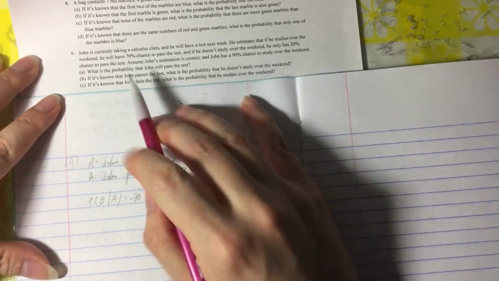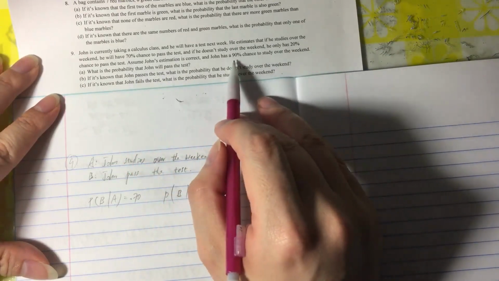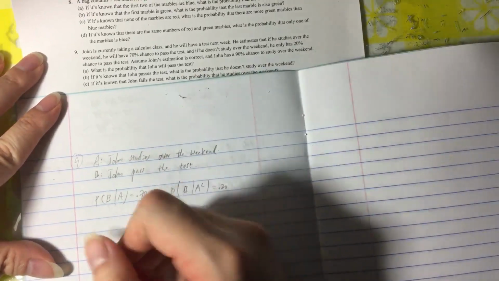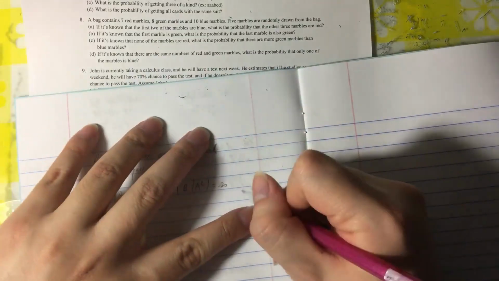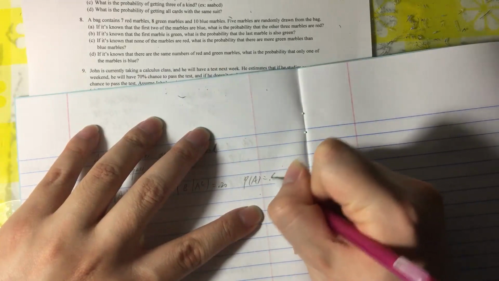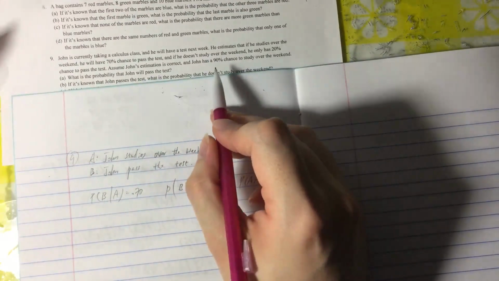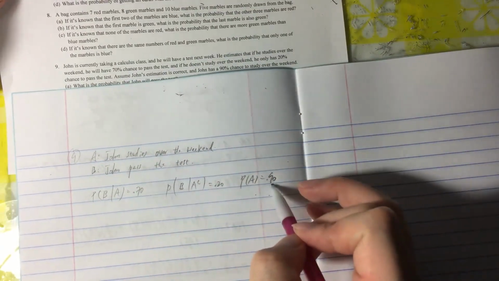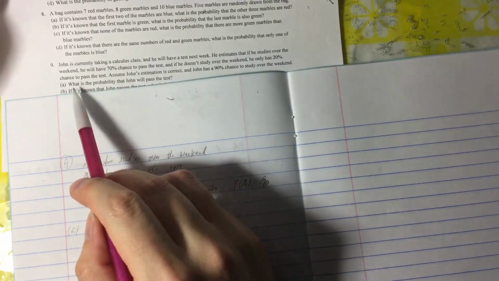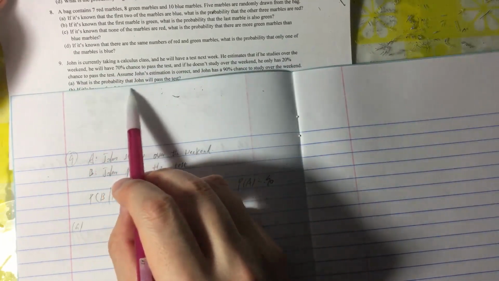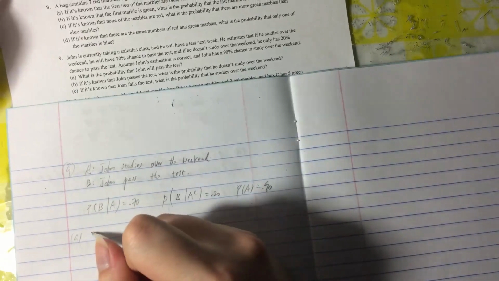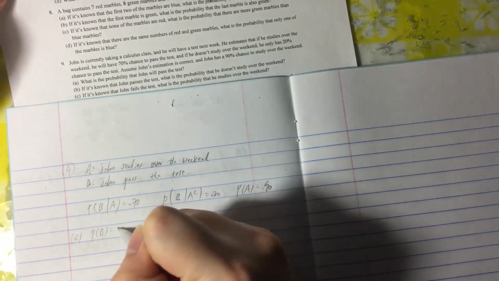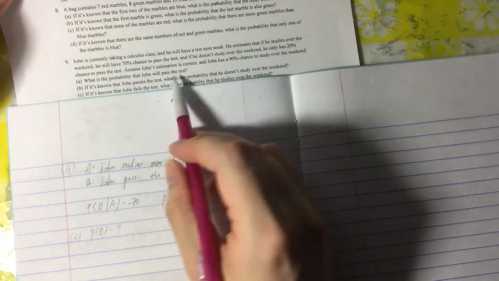What else is given? John has a 90% chance to study over the weekend. Probability of A is 90%. So probability that he studies is 90%. In part A, what we are looking for is what's the probability that John will pass the test? So what we are looking for in part A is probability of B.